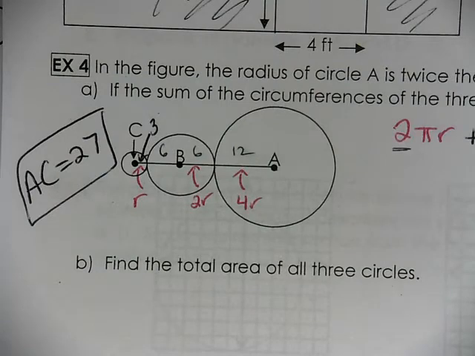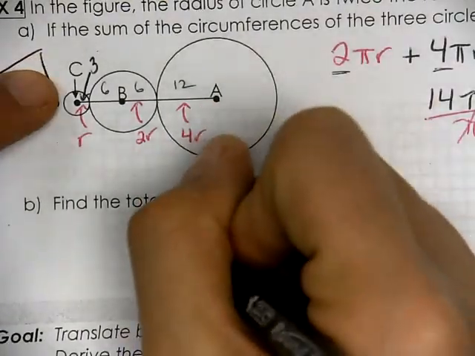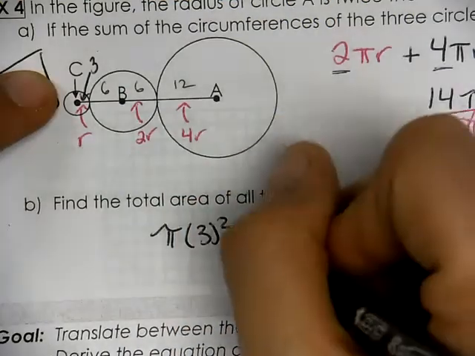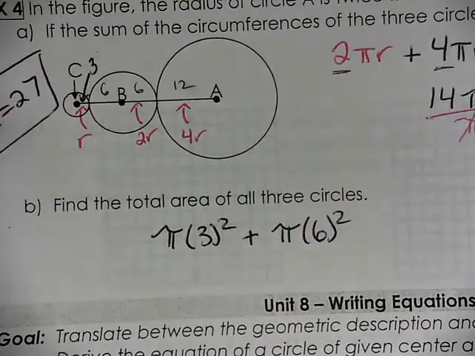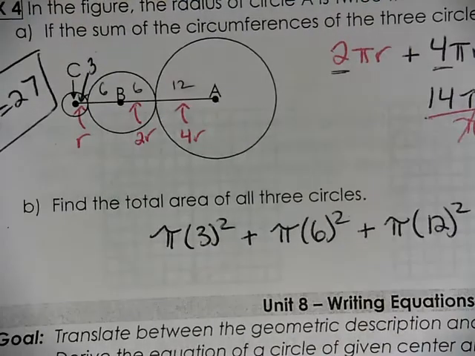Okay, this problem you're not going to see as often as the painting problem. So if you don't totally get it, that's okay. Find the total area of all three circles. The area of circle C is going to be pi times 3 squared, because that was our radius. The area of circle B is pi times 6 squared, because it was double. The area of circle A is pi times 12 squared, because it's quadruple.